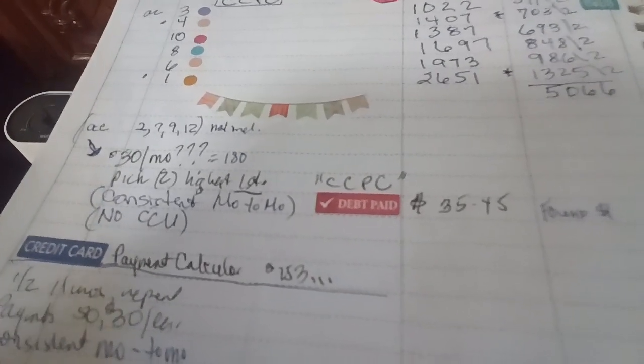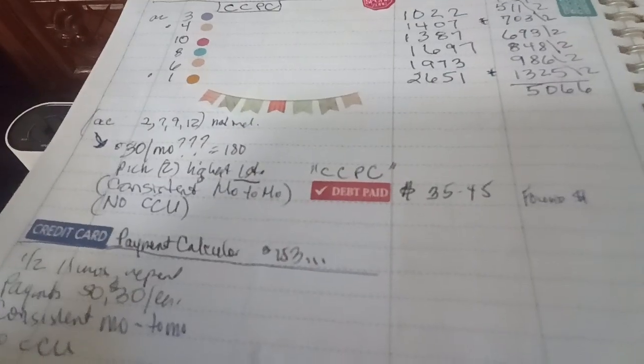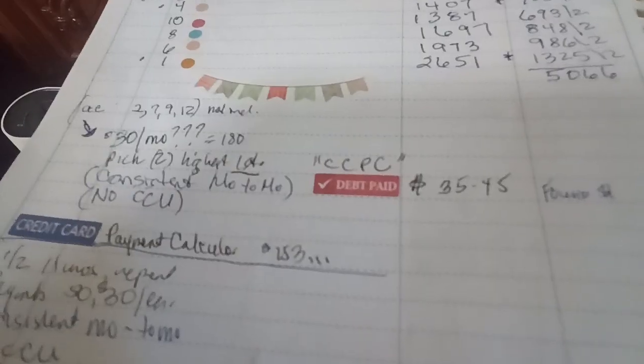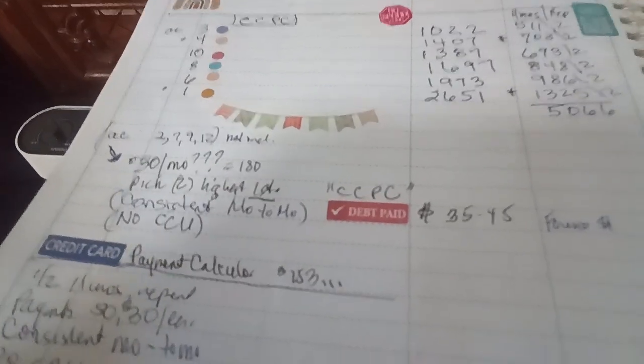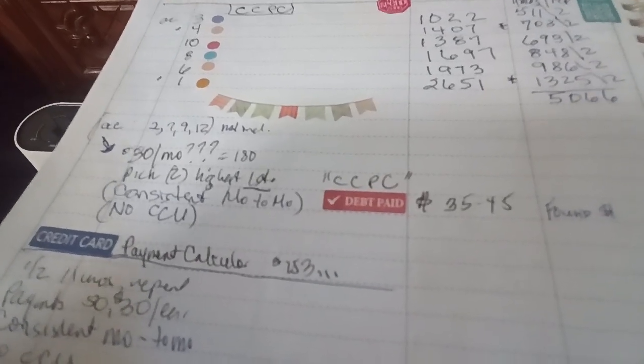And then I had the graduation, which I planned on 500, then I said 300, and I only ended up paying 200 towards the graduation. And then the holidays and the birthdays. So I sort of got sidetracked.